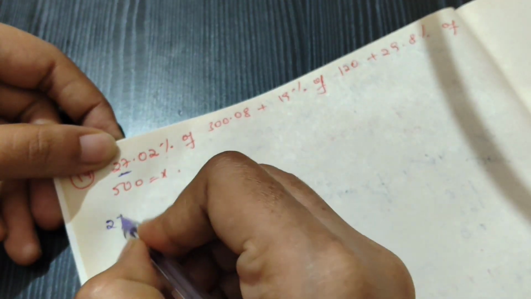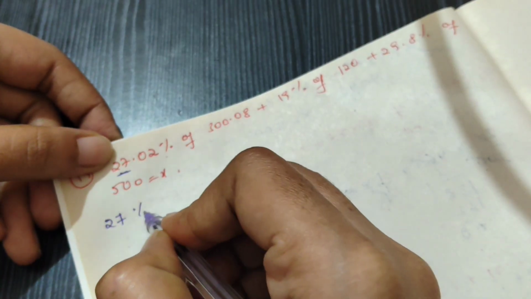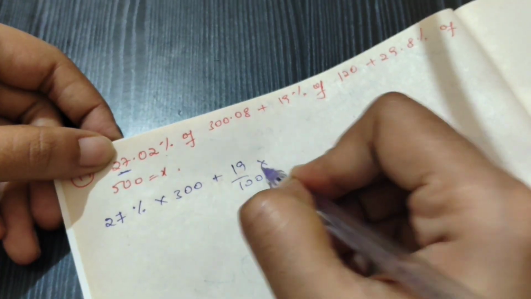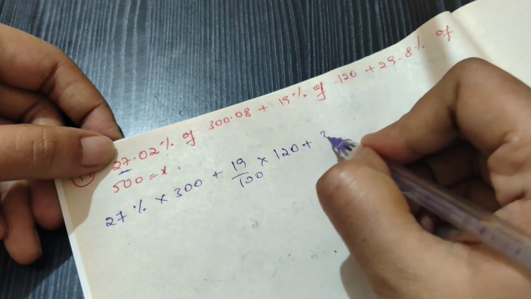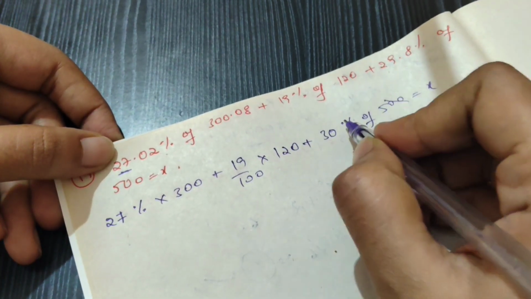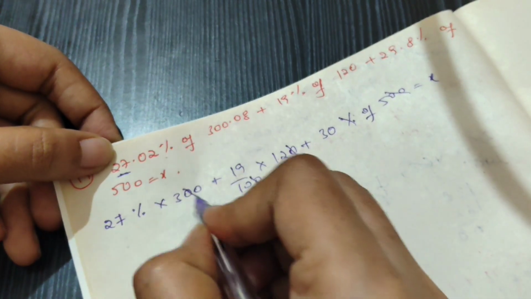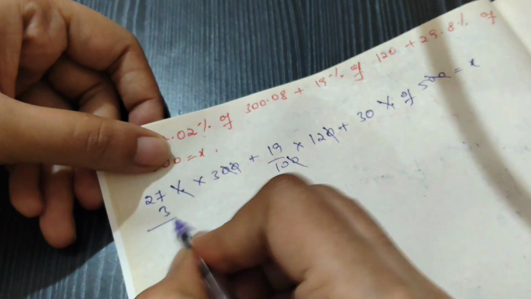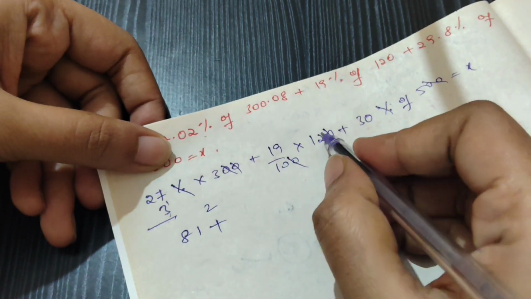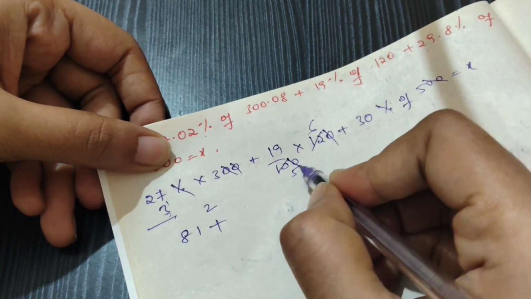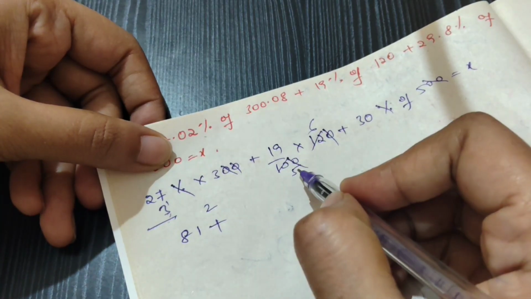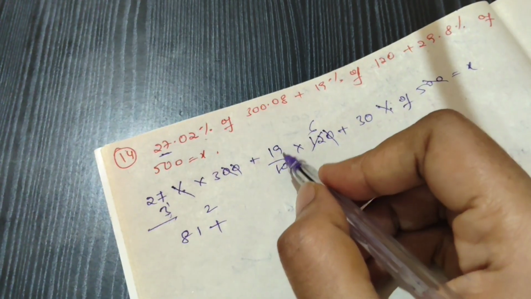Directly, 27% of 300 plus 19% of 120 plus 30% of 500 equal to x. Two zeros cancel with the percent. 3 7s 21, 81, plus 262.